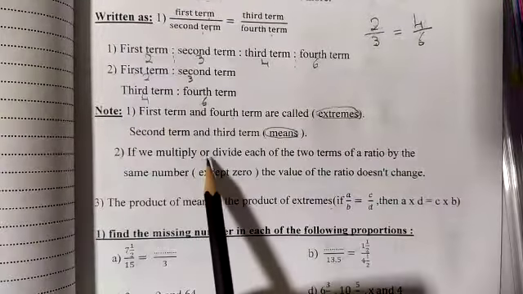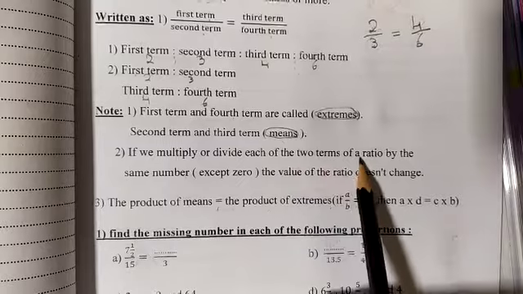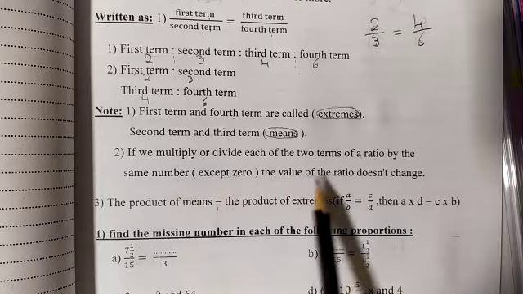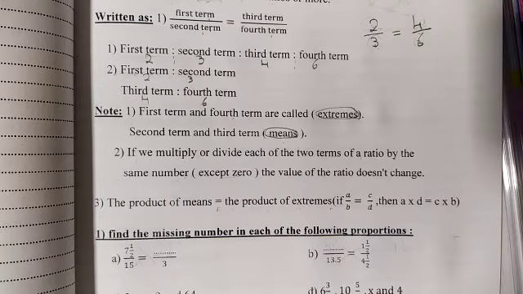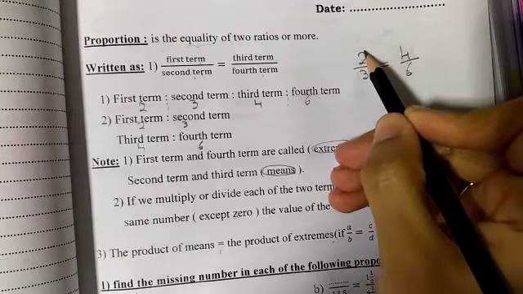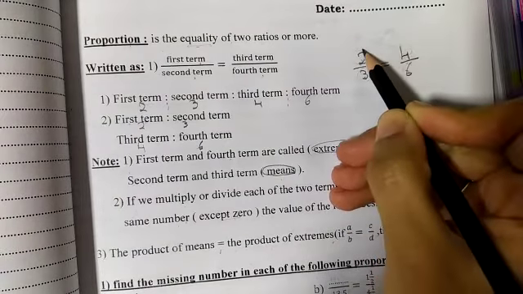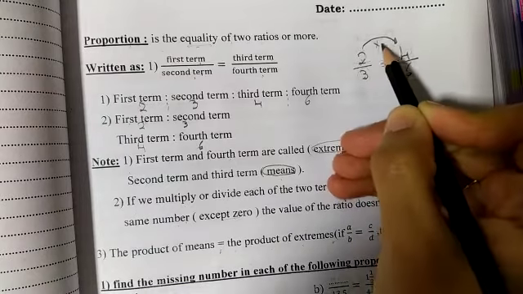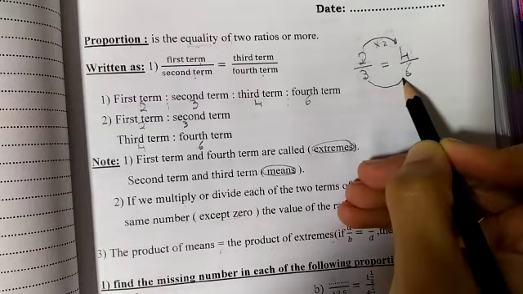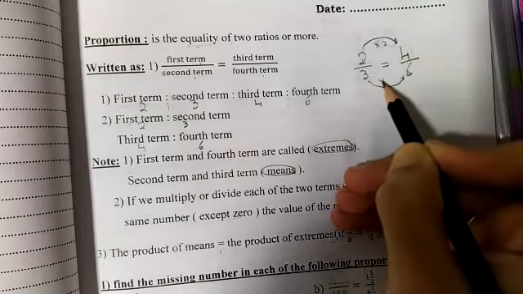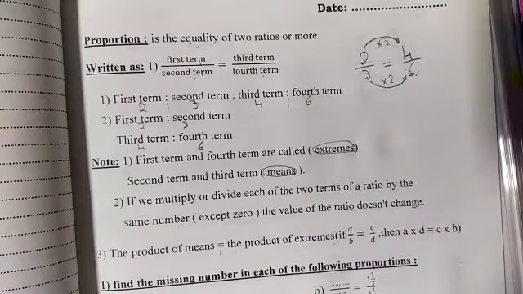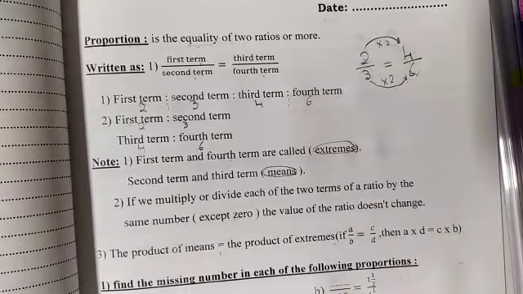Okay, if we multiply or divide each of the two terms of a ratio by the same number except 0, the value of the ratio doesn't change. What does this mean? It means, for example, if I'm going to multiply the 2 here and make it 4, how am I going to multiply it? Of course, by 2. 2 times 2 equals 4. And if I multiply down here by the same number, 3 times 2, the value will be 6. It will not change. The fourth term will not change.